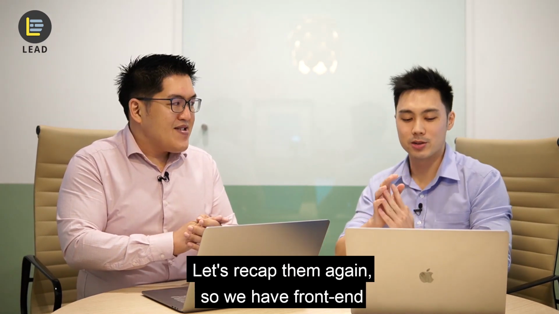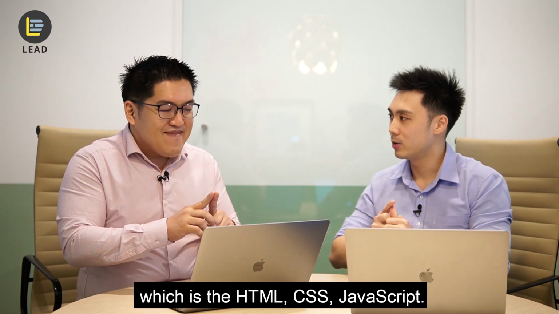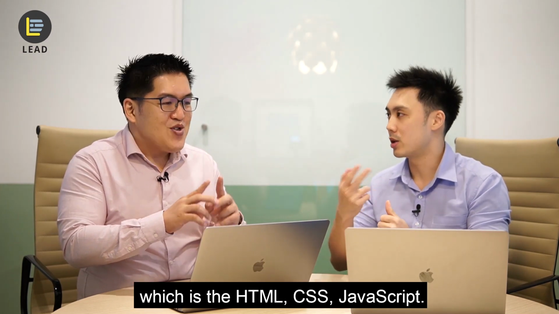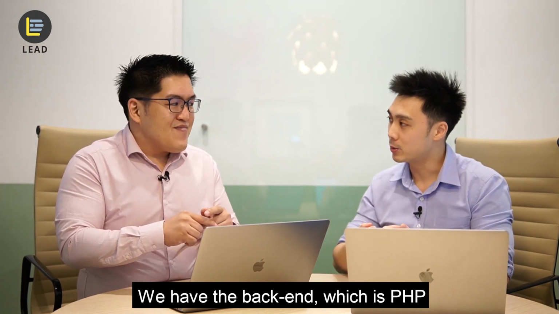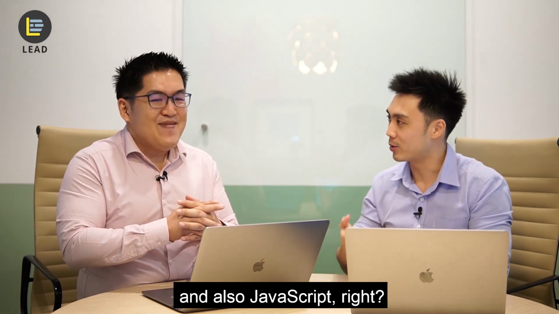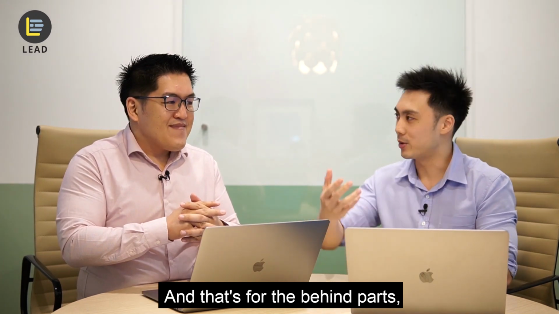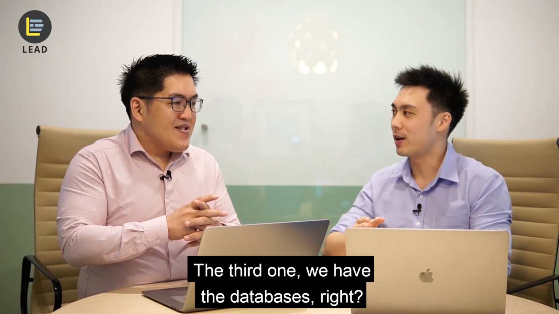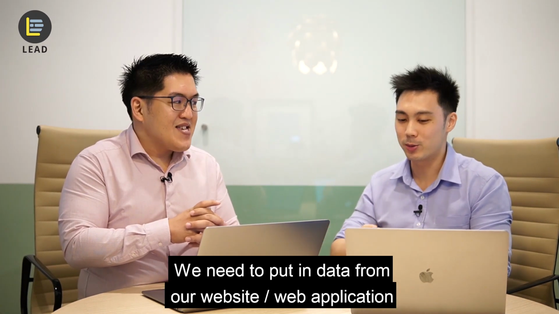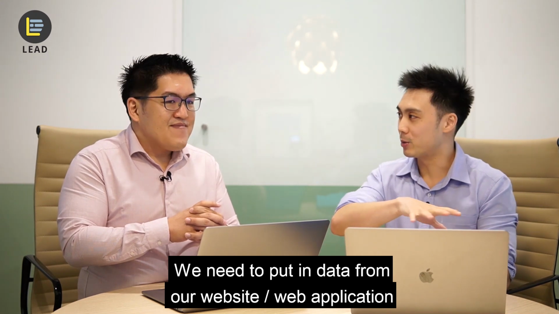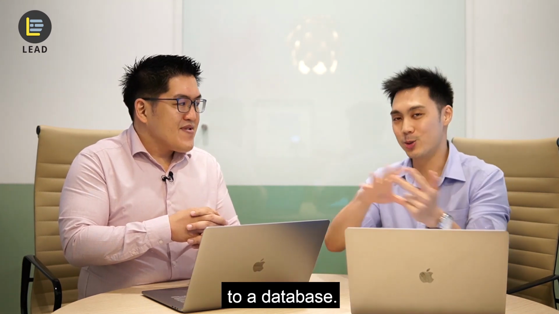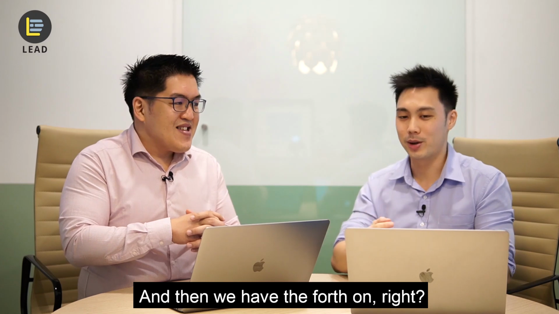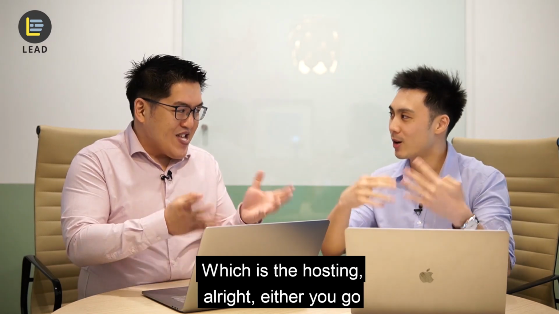Okay, so those are the four things. Let's recap them again. We have the front end, which is HTML, CSS, JavaScript. We have the back end, which is PHP and also JavaScript. That's for the behind-the-scenes parts of what people don't see on a website. The third one, we have the databases. We need to put data from our web application into a database. And then we have the fourth one, which is the hosting.